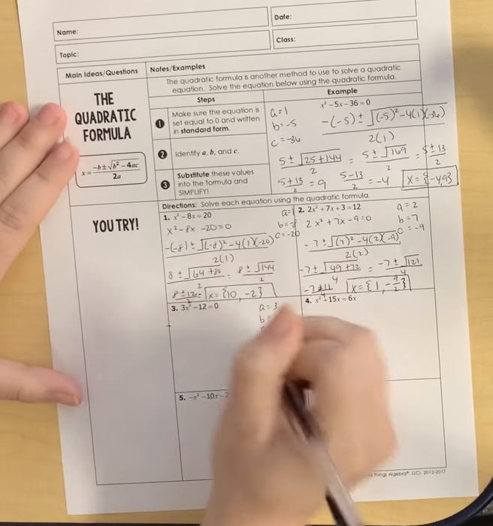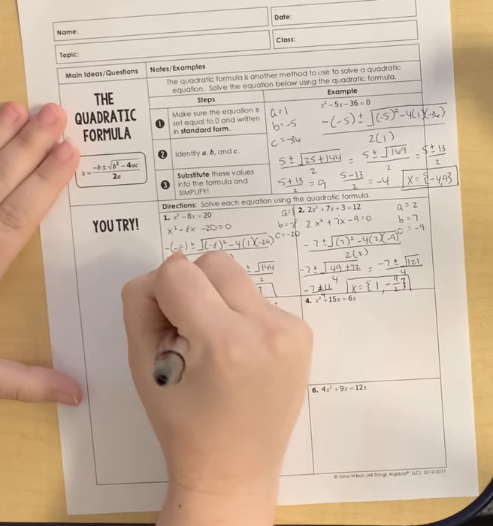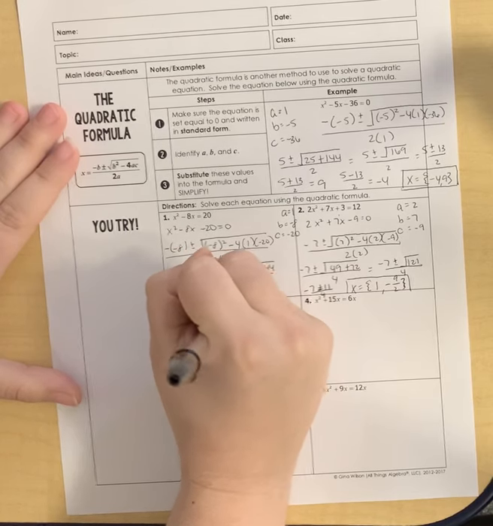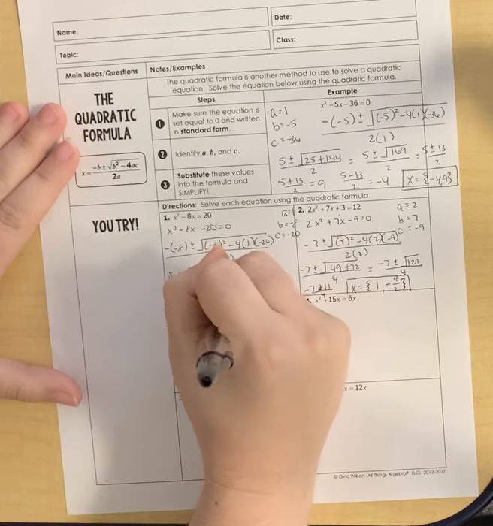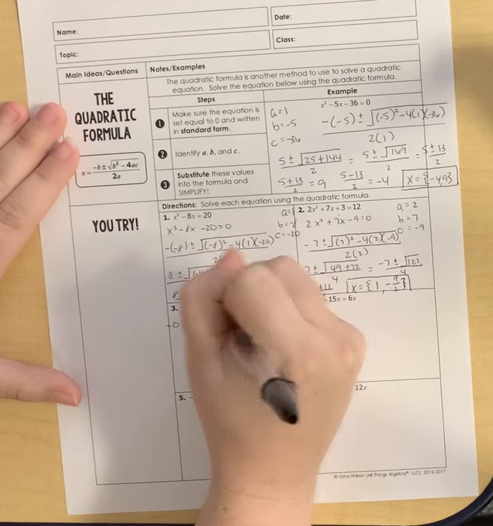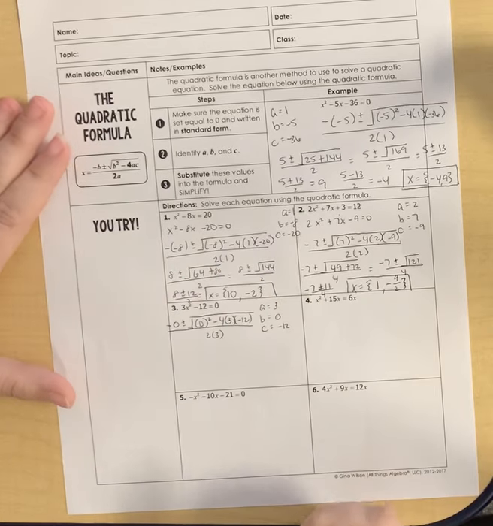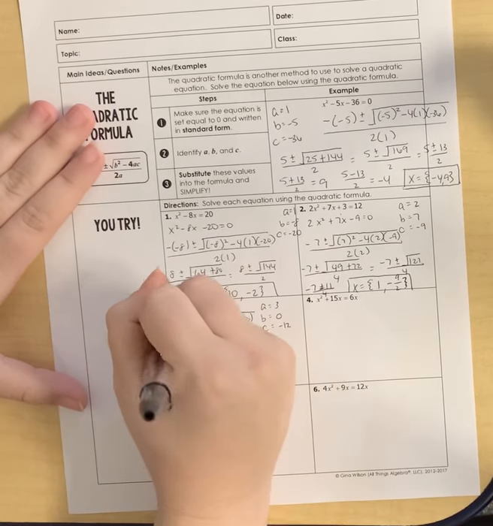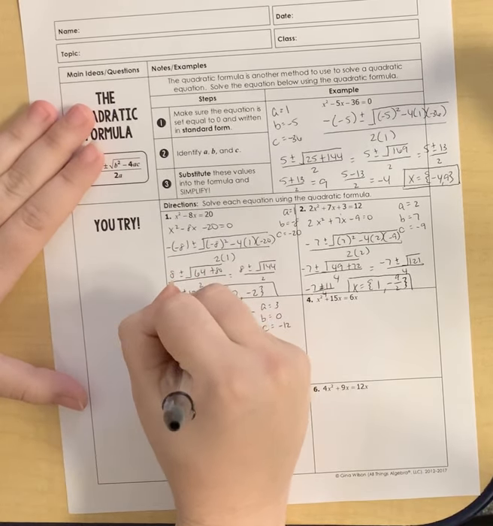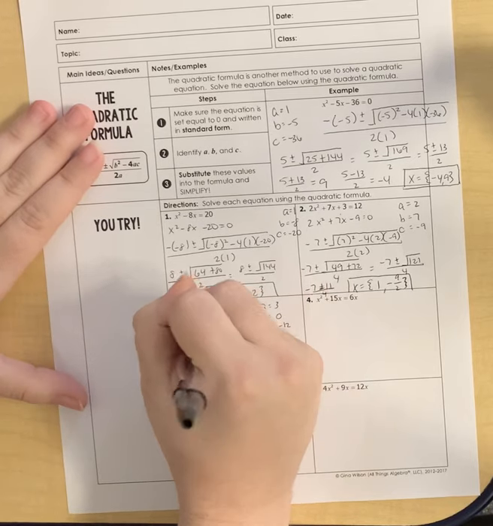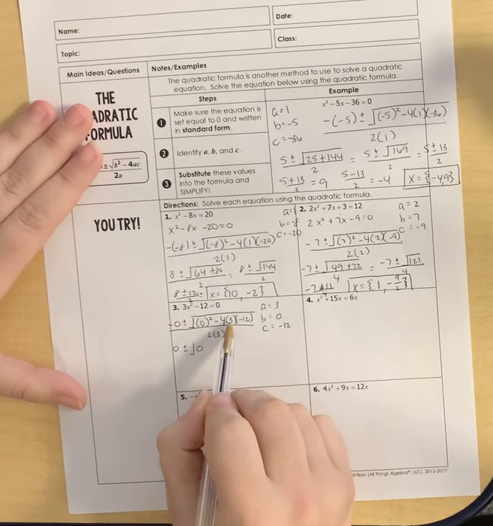So we have negative 0 plus or minus the square root, 0 squared, minus 4 times 3 times negative 12, and it's over 2 times 3. Okay, so 0 plus or minus the square root, that's 0 squared is 0. Negative 4 times 3 is negative 12.